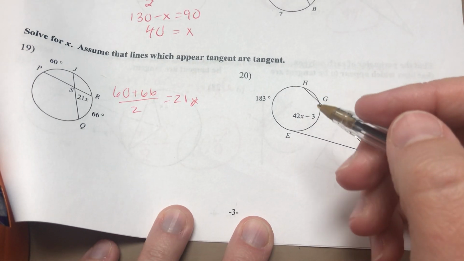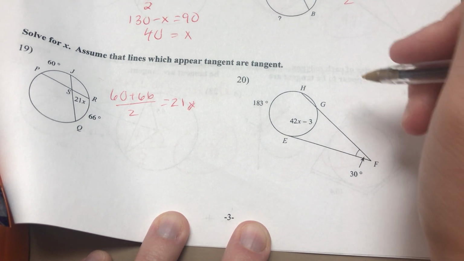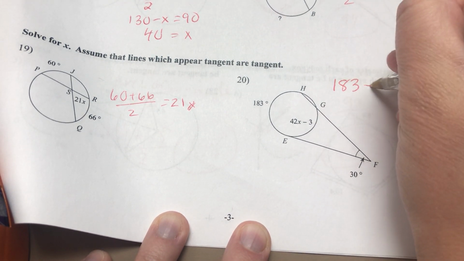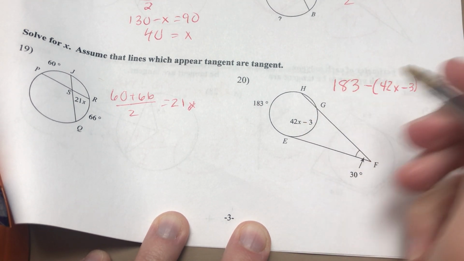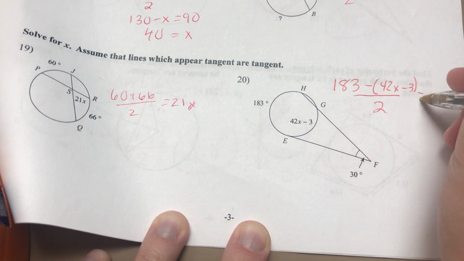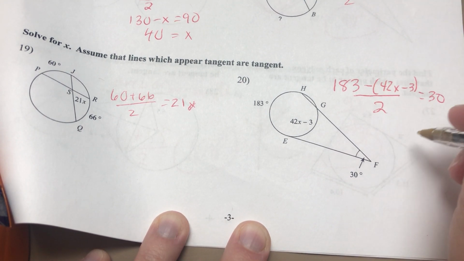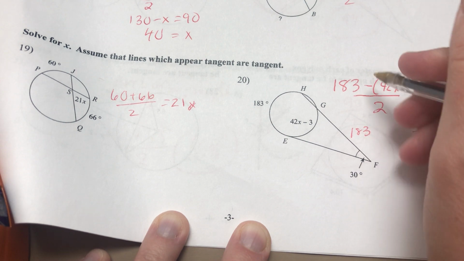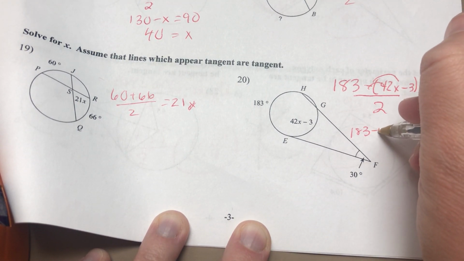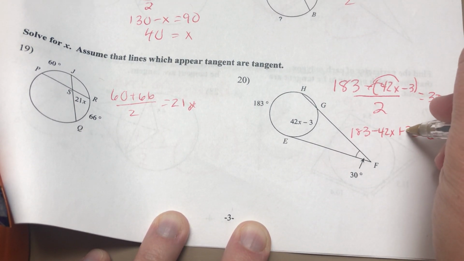When you're working through algebra on this one, you just need to be really careful because when you do arc minus arc, this arc needs to go in parentheses because it's a binomial. So when you do that, you'll multiply by 2 on both sides and get 60, but before you can move forward, you have to distribute that negative. So 42x plus 3. And then from there, you can solve for x with no problem.